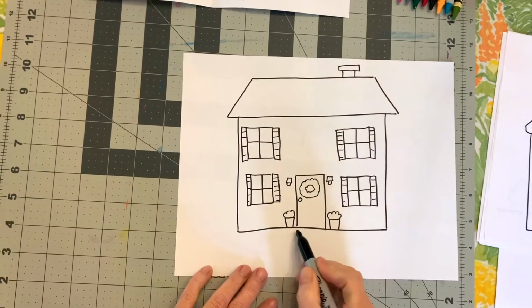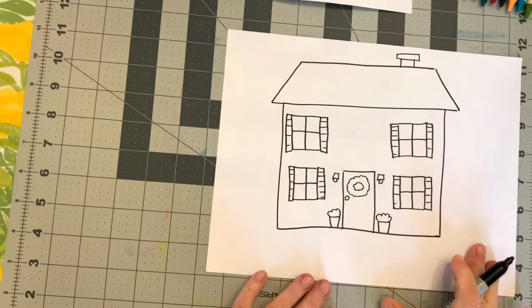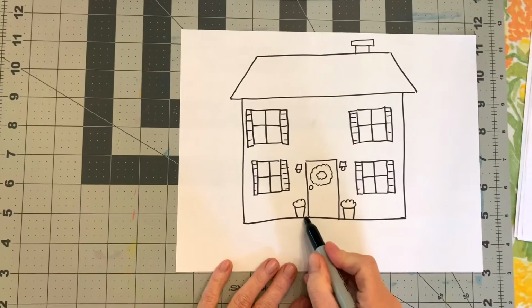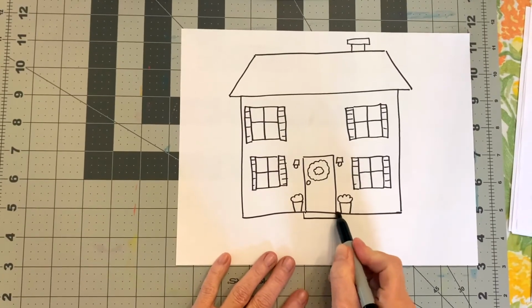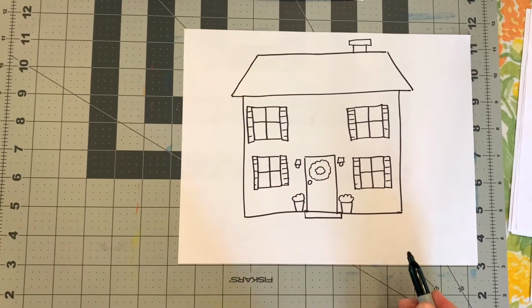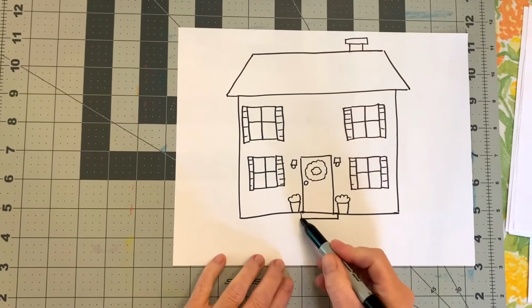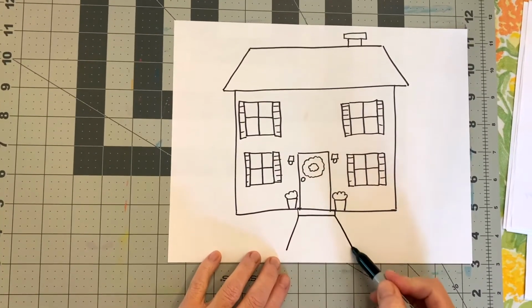And then okay, so my house is pretty much done. I'm gonna put a front step here, just a rectangle right in front of the door. That's our step going into the house. And this is our walkway. I'm gonna make it just going out like that.